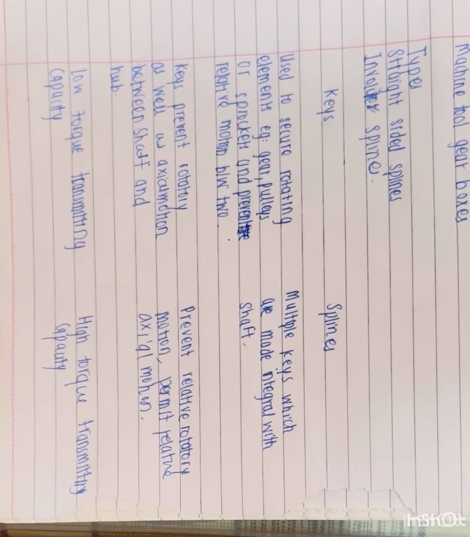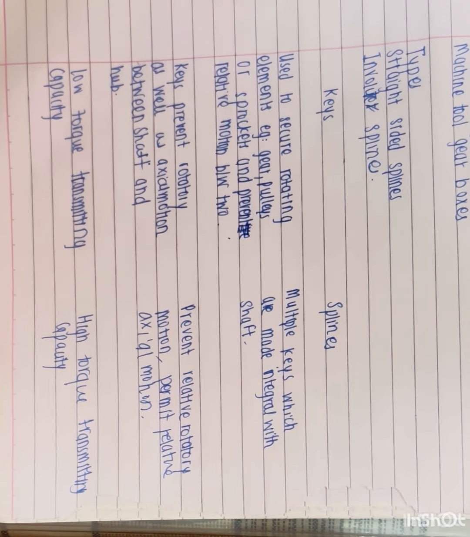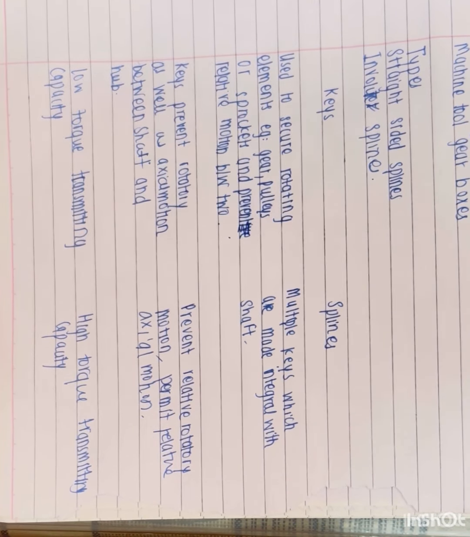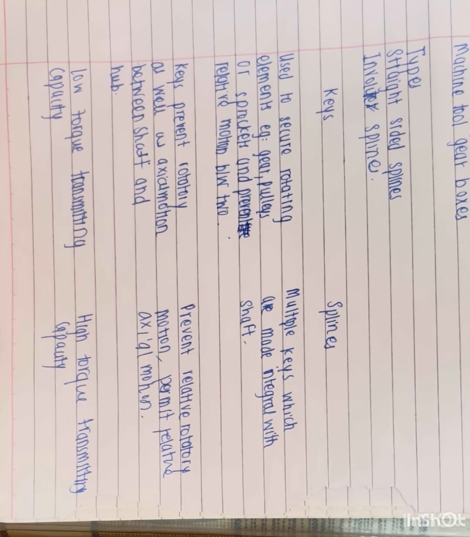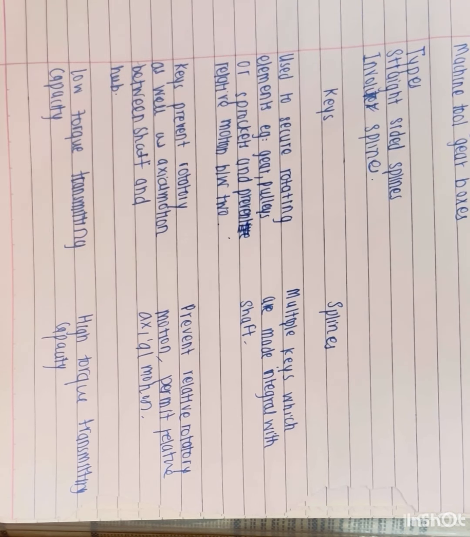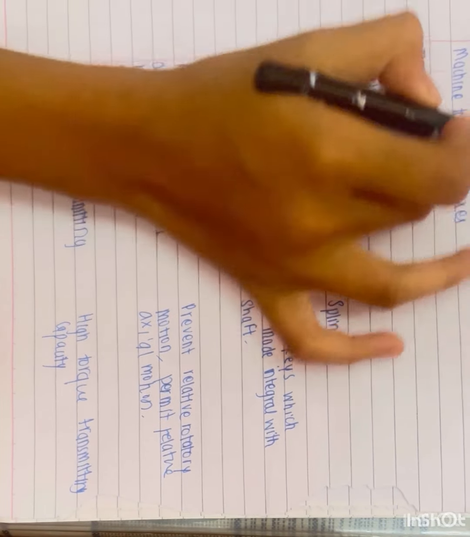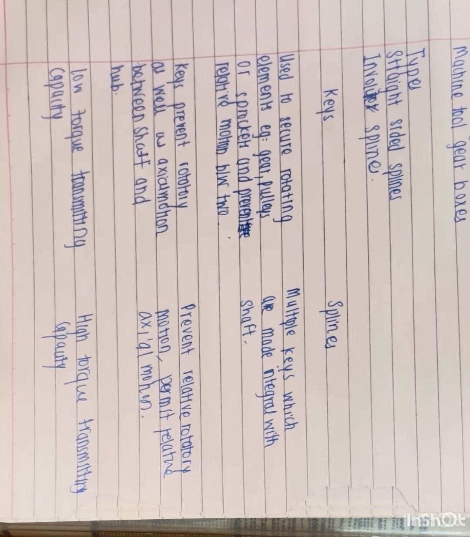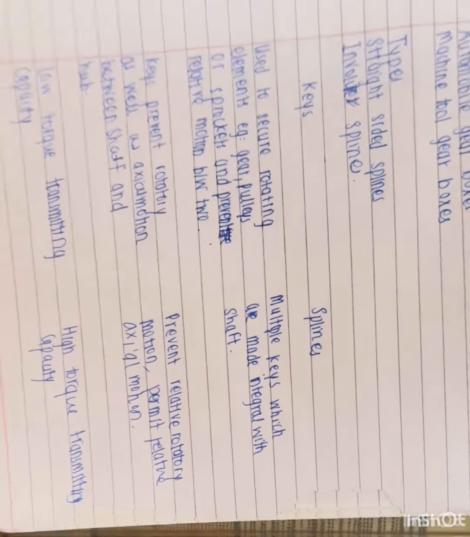And splines are multiple keys integrated with the shaft. Keys prevent rotary as well as axial motion, but splines prevent relative rotary motion but permit axial motion. And last, splines produce higher torque transmitting capacity, and keys have low torque transmitting capacity. So these are the 3 points of difference between keys and splines.